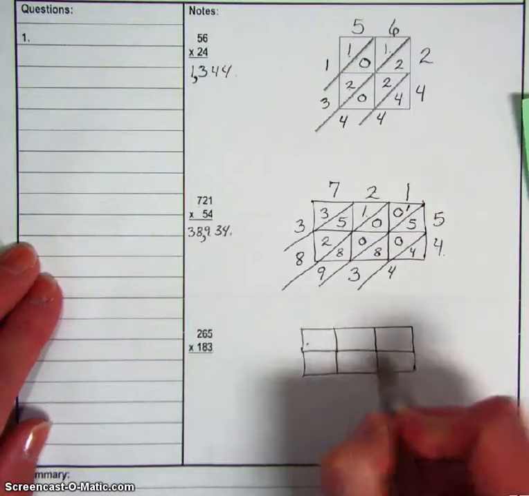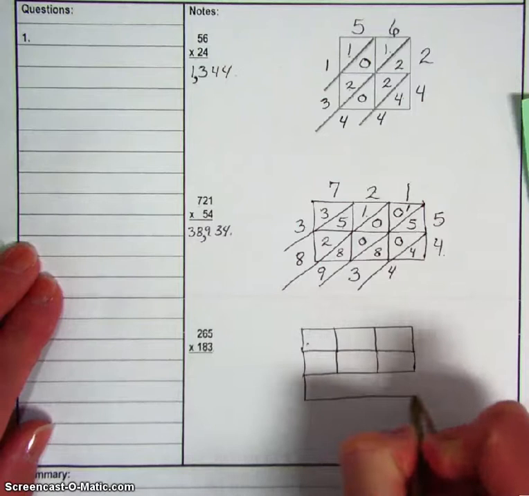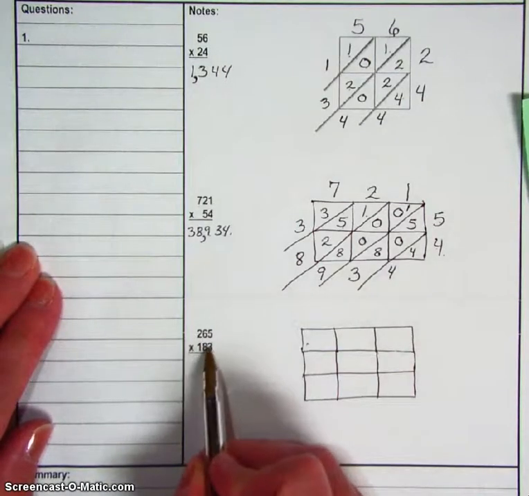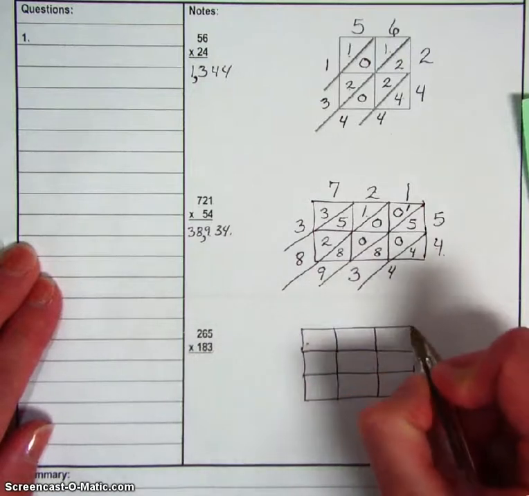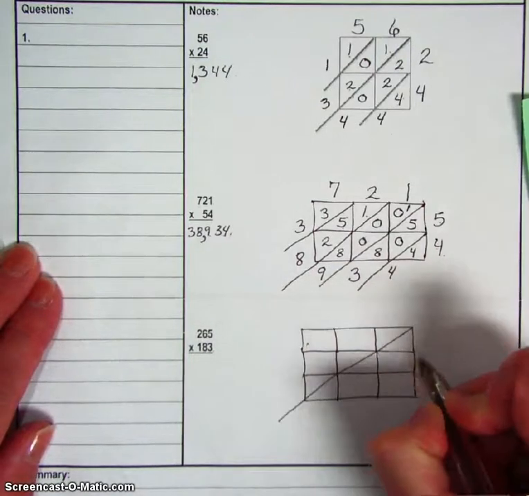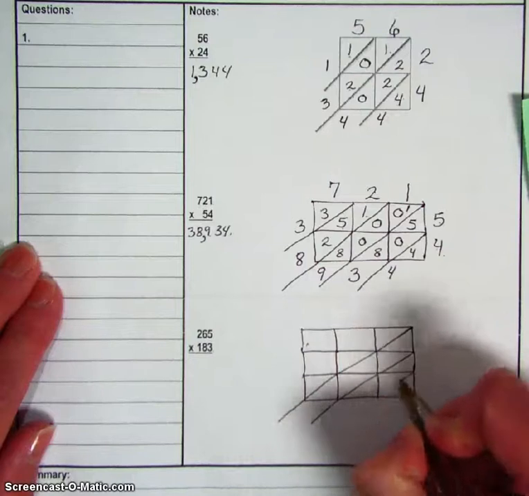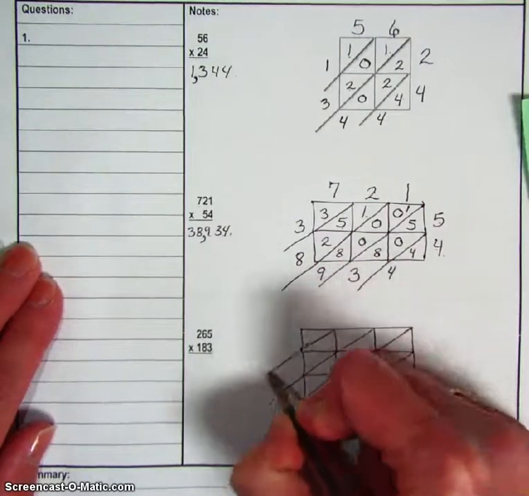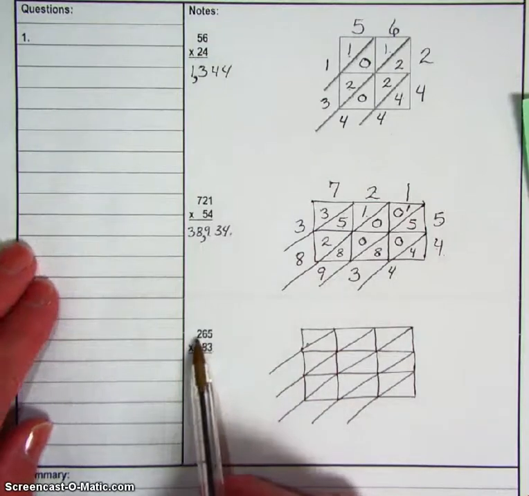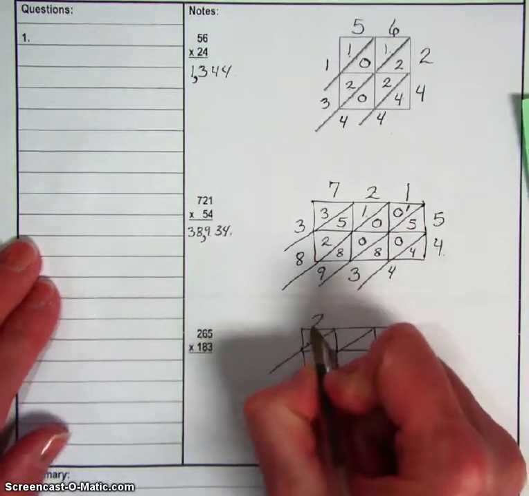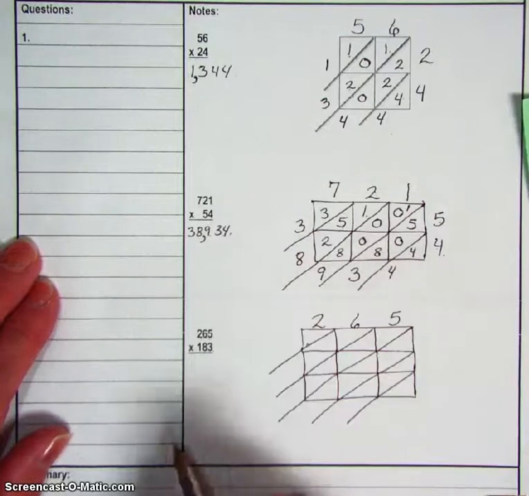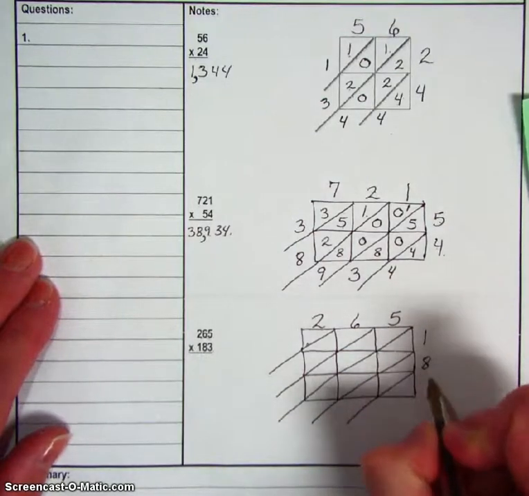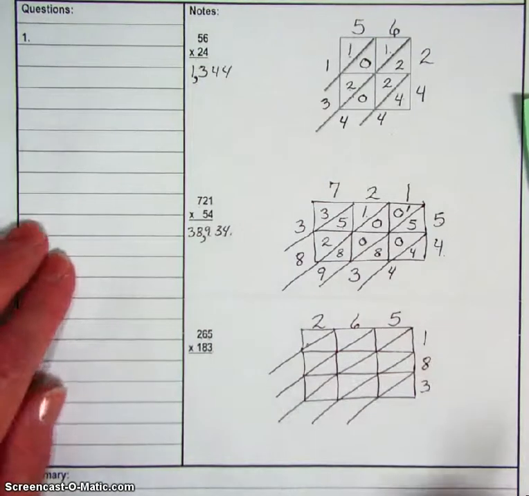So I'm drawing in my second row and my third row to make sure I have room for all of my digits. So let's go and write the numbers on here after I do my diagonals. So I'm going to go corner to corner to corner on all of my boxes to make sure that I have connected every single little corner, just like we did above. Okay, now let's write our numbers in there. 265, 2, 6, and 5. And then along the rows, I need my 183. 1, 8, and 3.